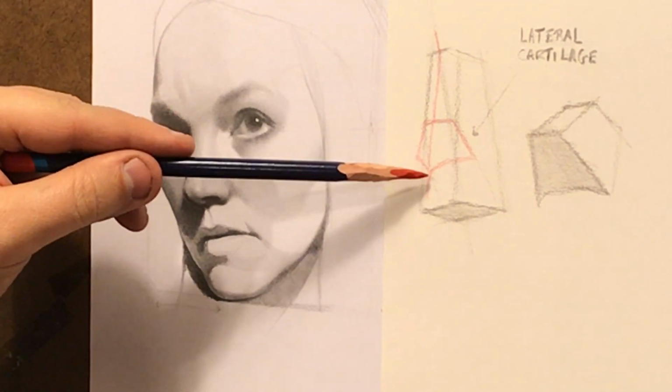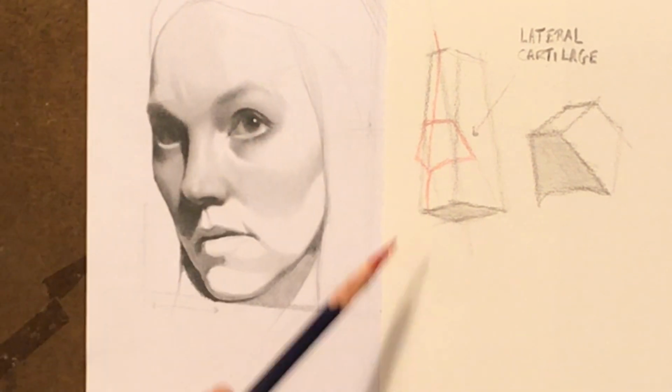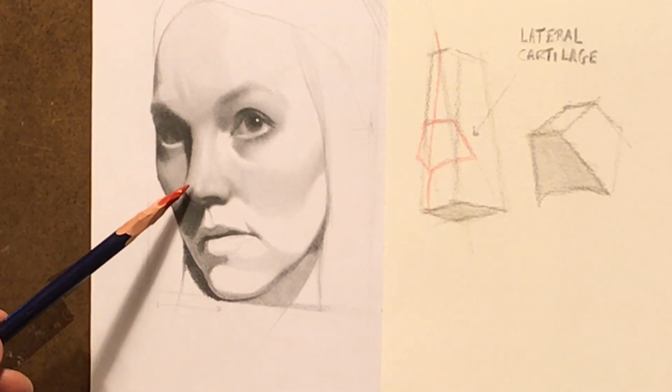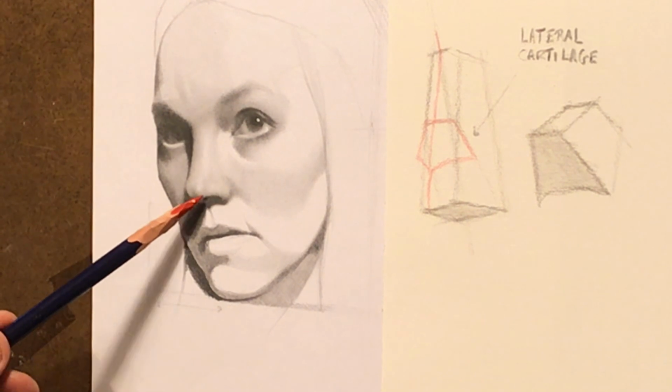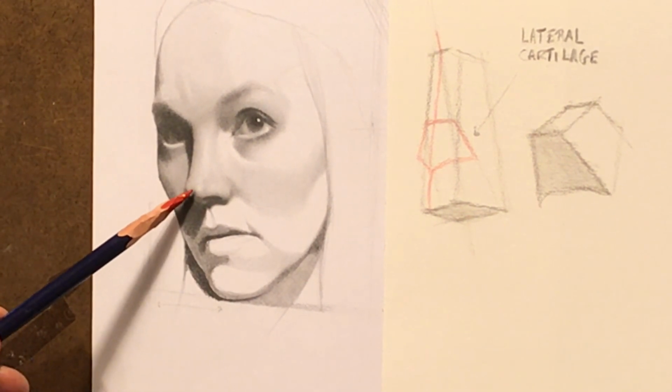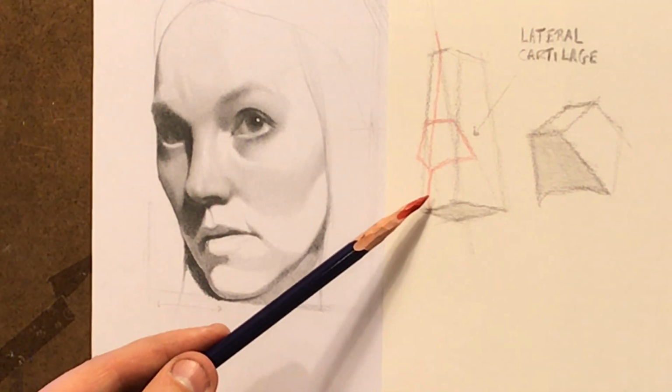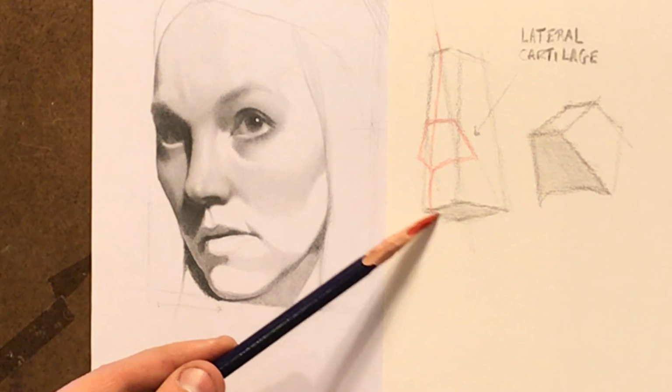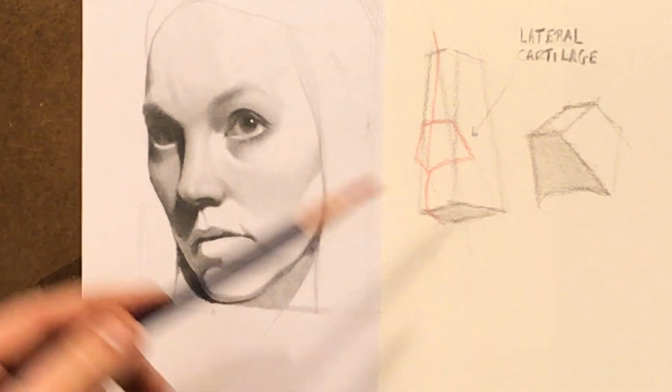If we look at this drawing, where it develops the values a little bit more, the shadow coming off the edge of the nostril is a very slight indentation. That's where this split occurs that I'm drawing now. It does something like this.